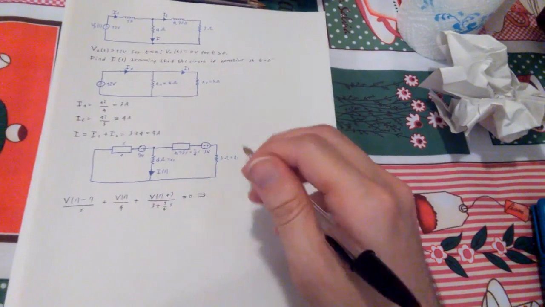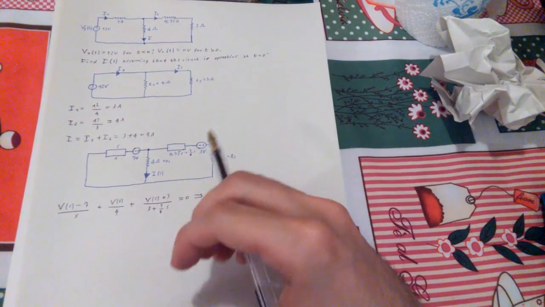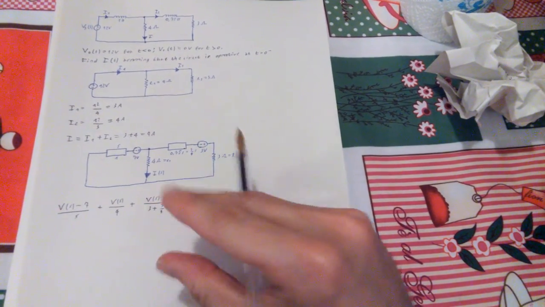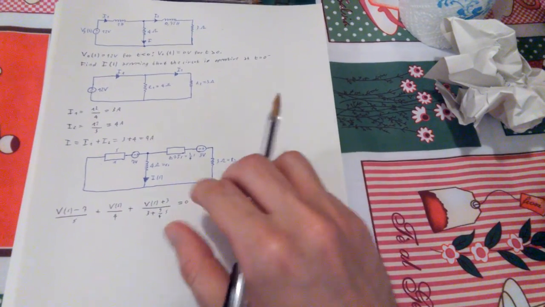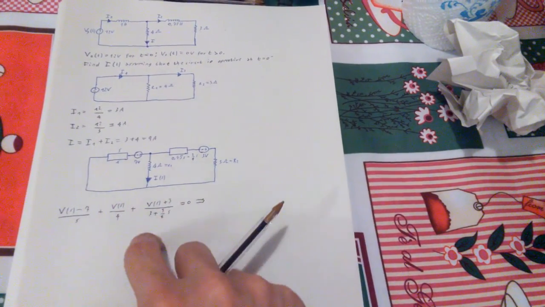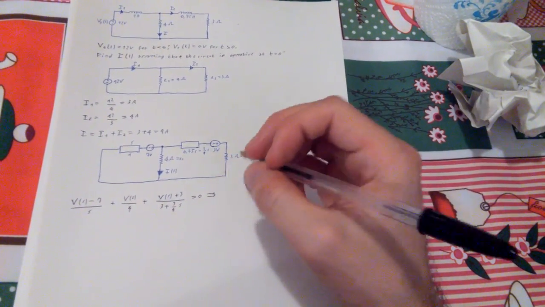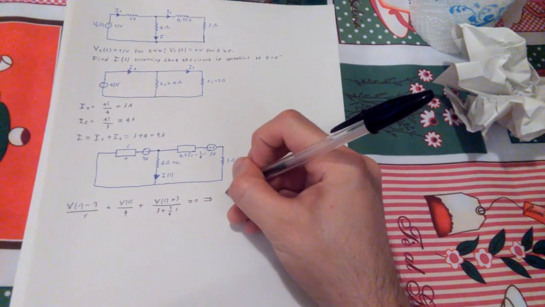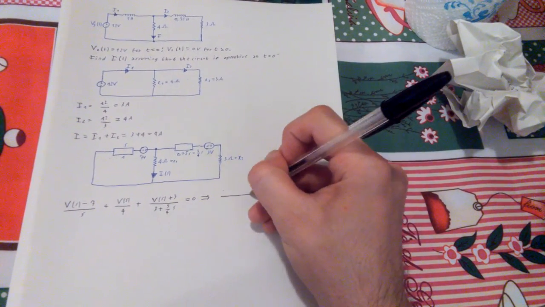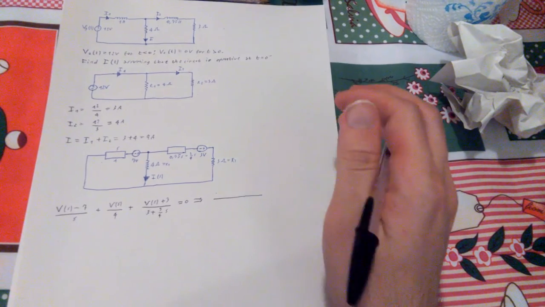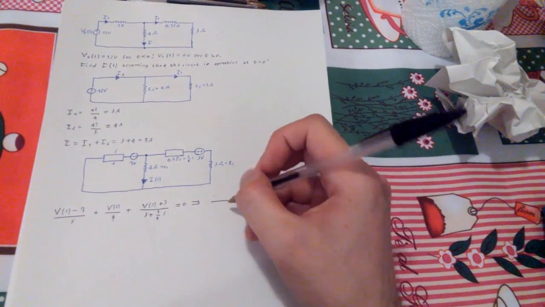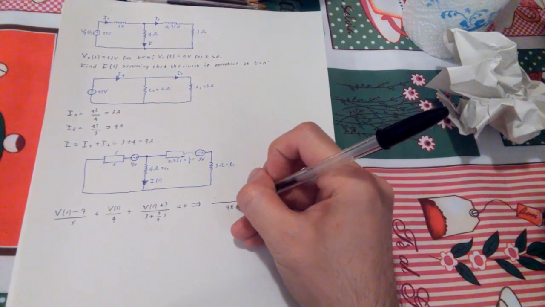Just like we did in the other examples, but slightly more complicated because of the split and of the calculation and so on. So this gives us, I'm just going to jump to the result.